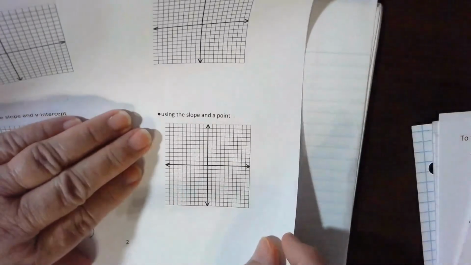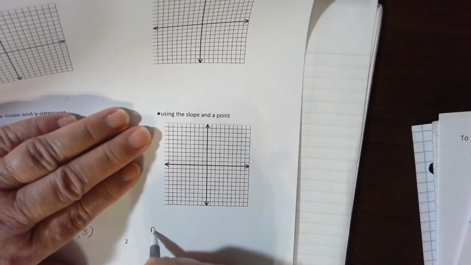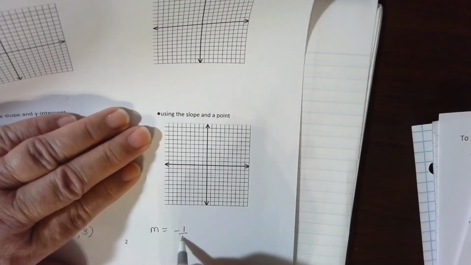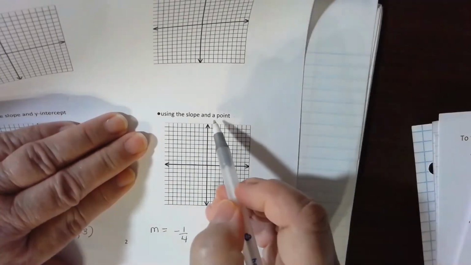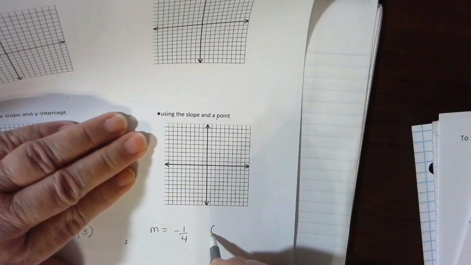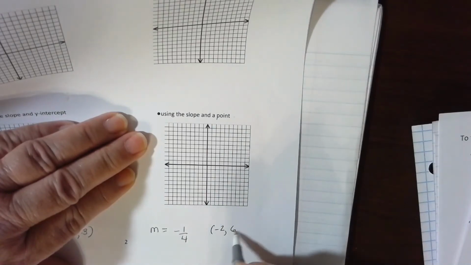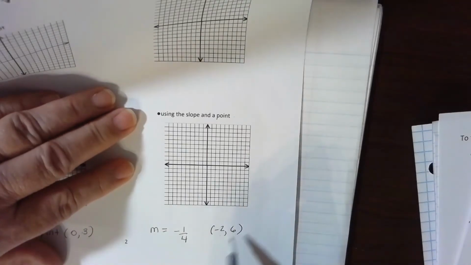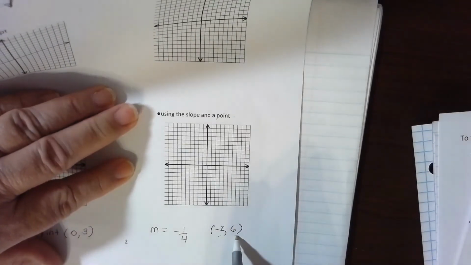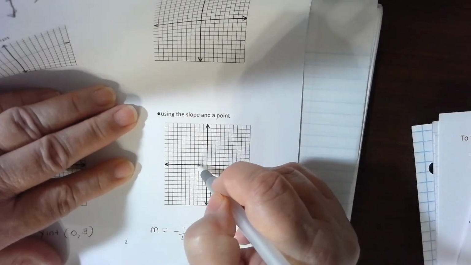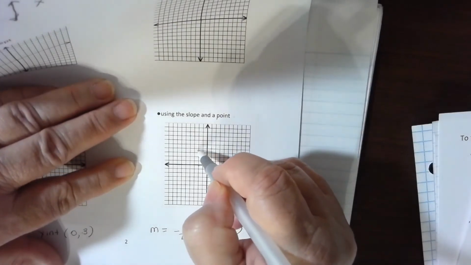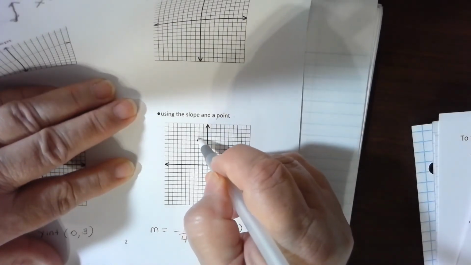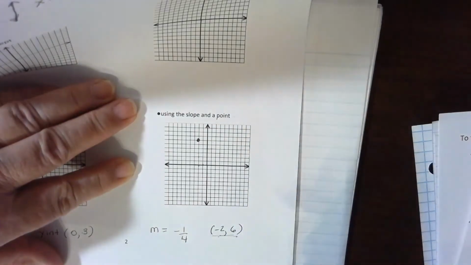Alright, suppose we had that the slope is -1/4, and instead of the y-intercept we're given a point, (-2, 6). Okay, so you do the same thing, it's just the point's not on the y-axis. So -2, and then 1, 2, 3, 4, 5, 6. There's my point. And from there, I do my slope.